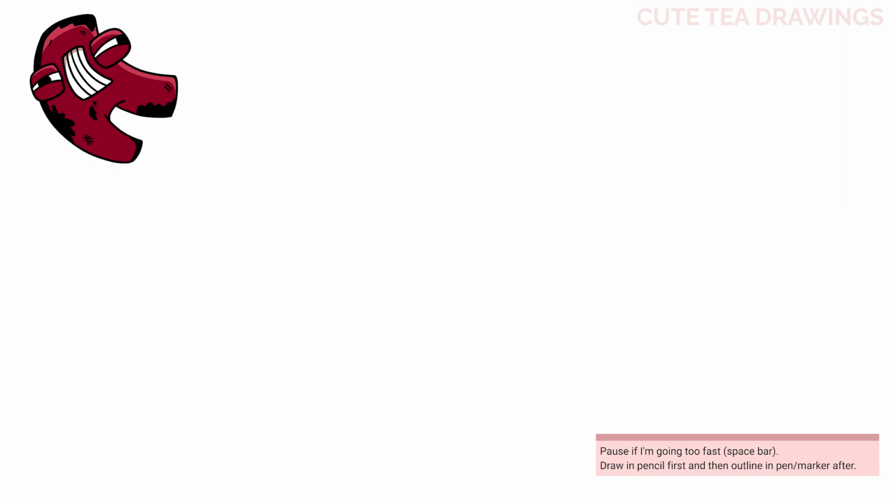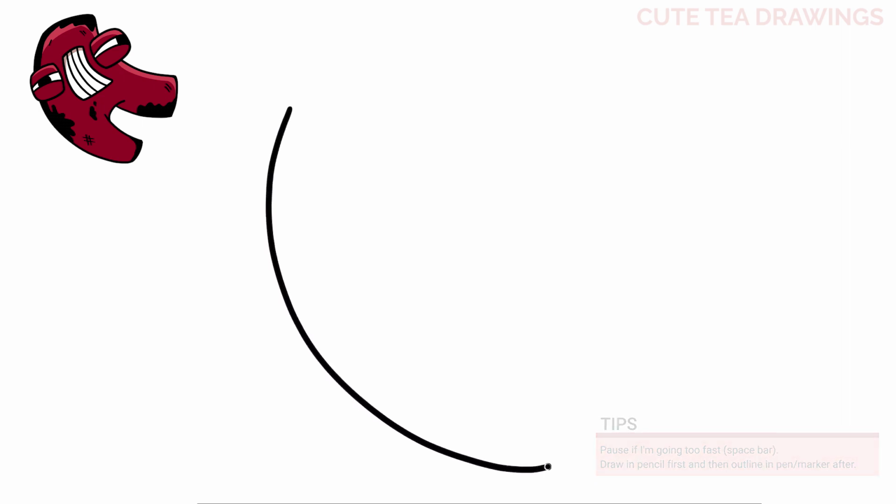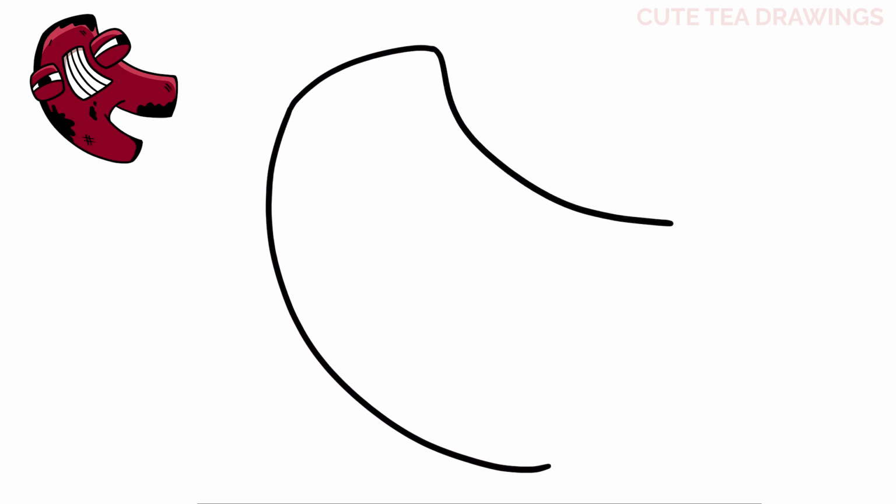With this drawing, I'll be erasing some lines, so I'd recommend drawing in a pencil first. Okay, let's first start off by drawing a long curve down, and then curve it over to the right at the bottom. Then for the top, let's curve it over to the right. Then let's bring it down and out.